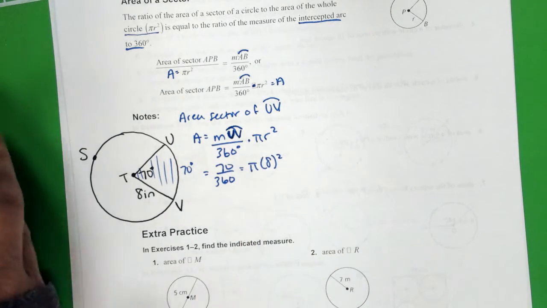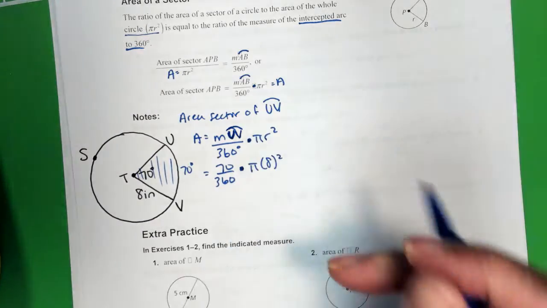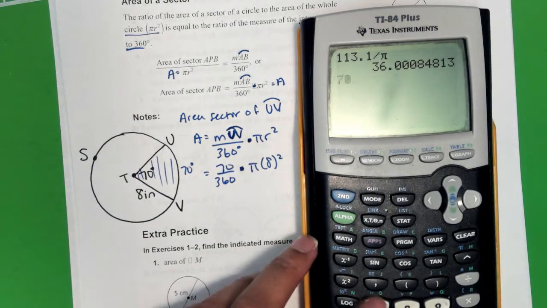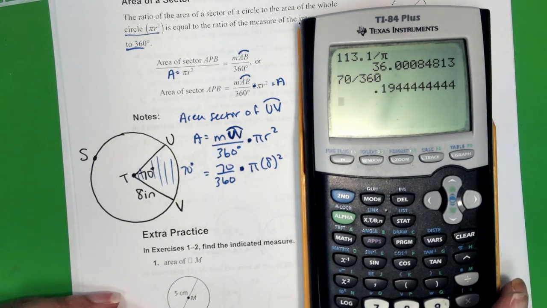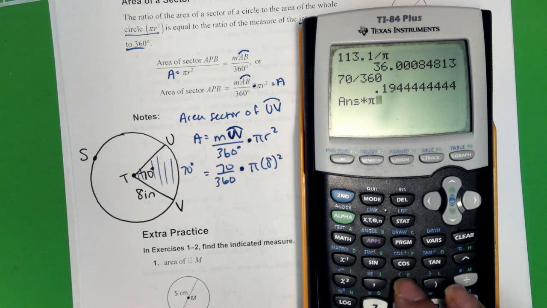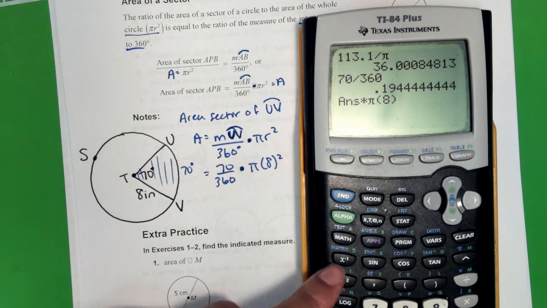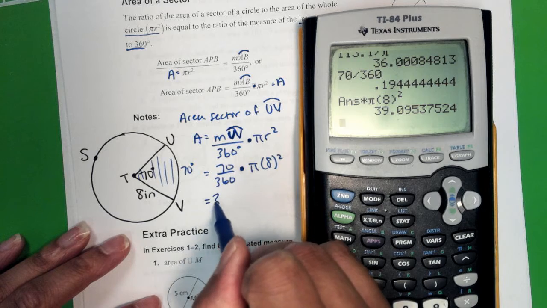And so if we want to type all of that into our calculator, we have 70 divided by 360, and we get 0.194, and then we can keep that answer and multiply it by pi, and you can always use parentheses here, 8 squared, and you end up with 39.10 rounding to the nearest tenths.